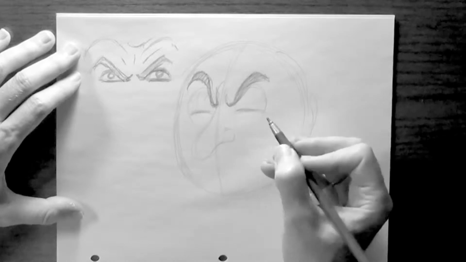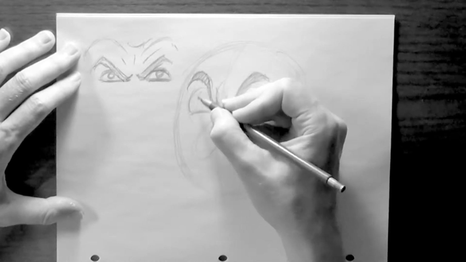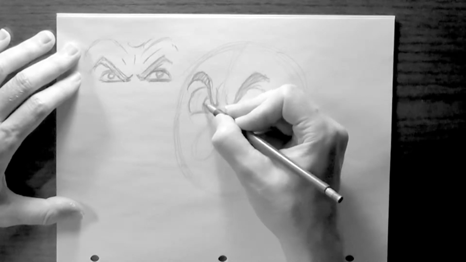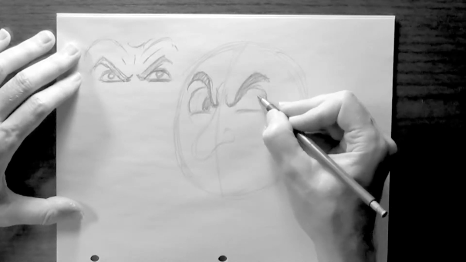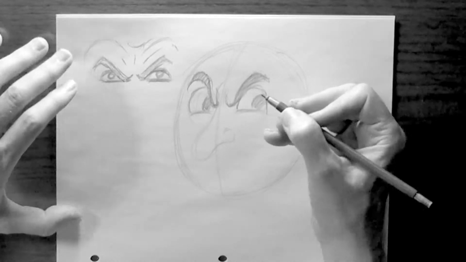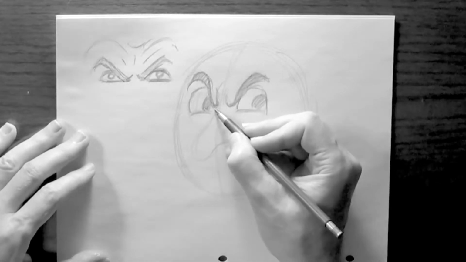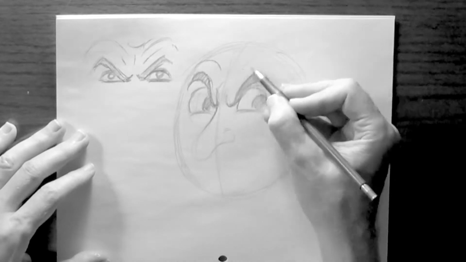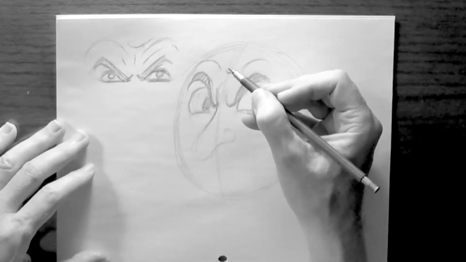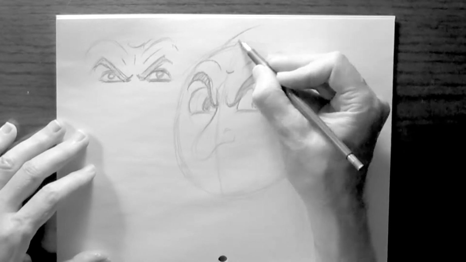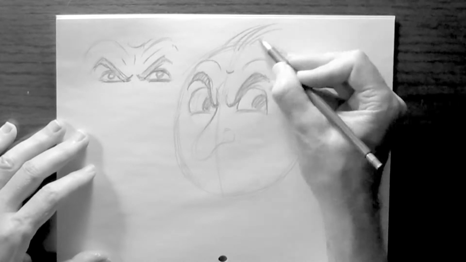And here's the base of the eyes. Right away, if you did this, you should be able to look at it real quick and say, this guy looks angry, just from the eyes. Again, here's the folds echoing, and we'll give him a little bit of hair. That'll look like he's blowing off steam.